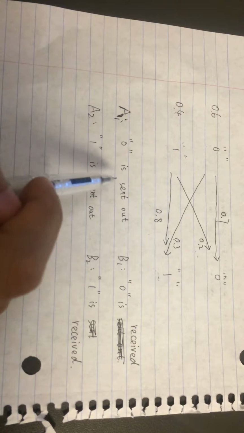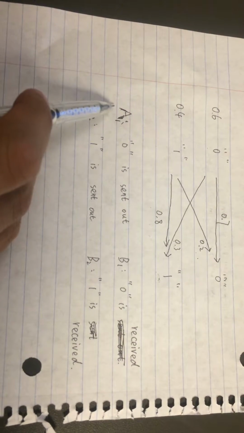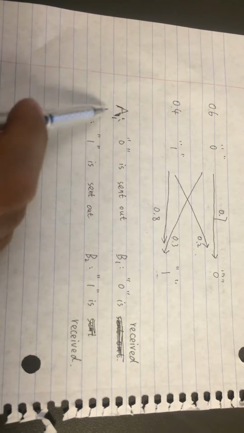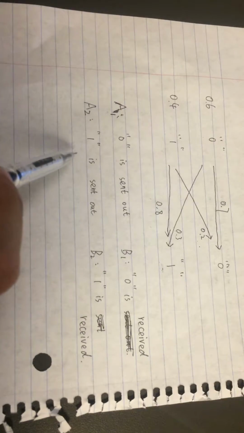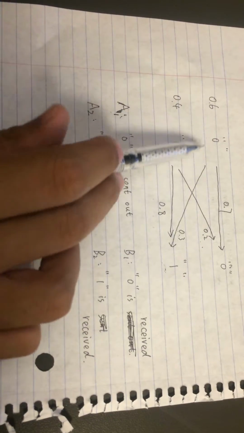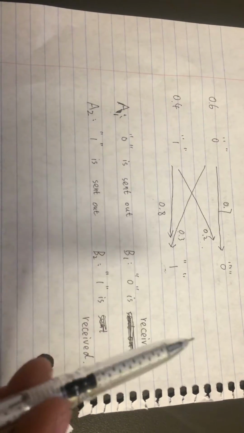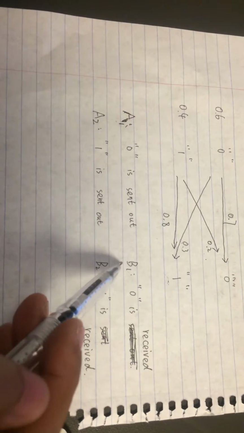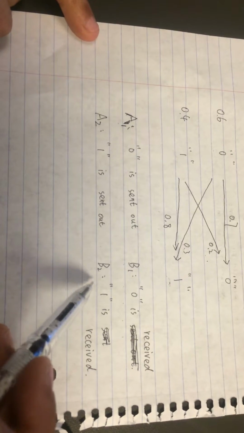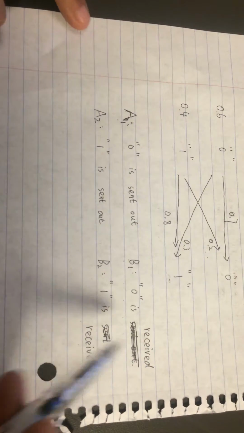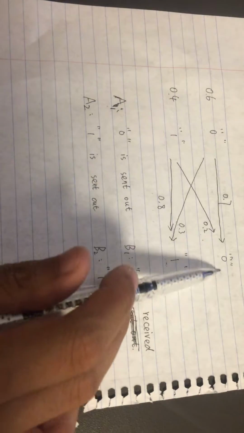So we can assume that there are 4 events. A1 is that 0 is sent out, and A2 is that 1 is sent out. So these are the two situations. B1 is that 0 is received, and B2 is that 1 is received. That's the separate situation of the receiver.